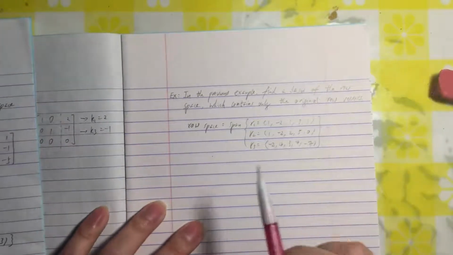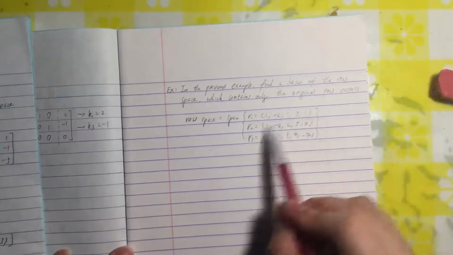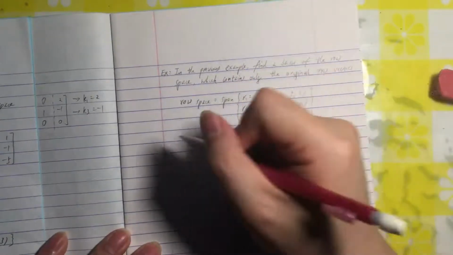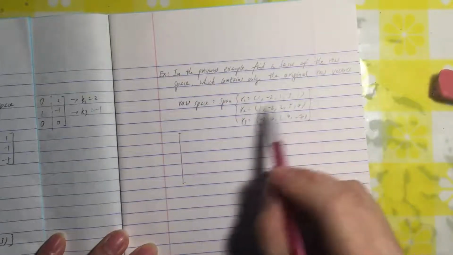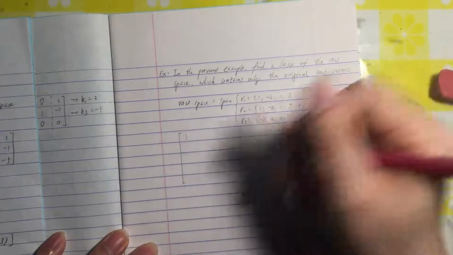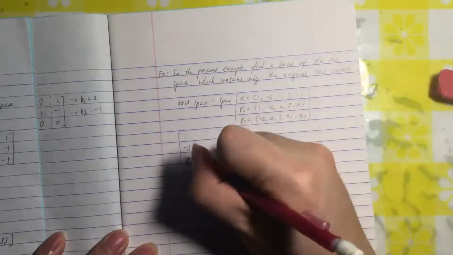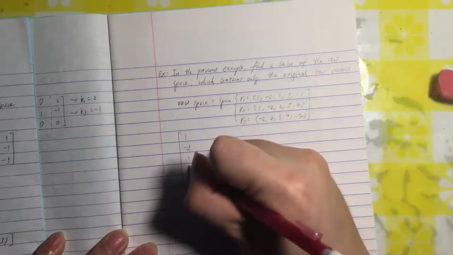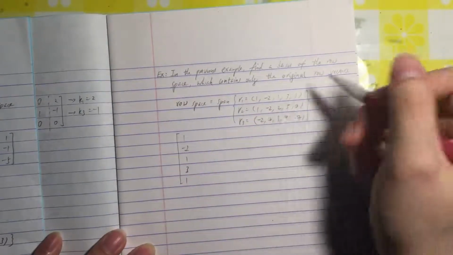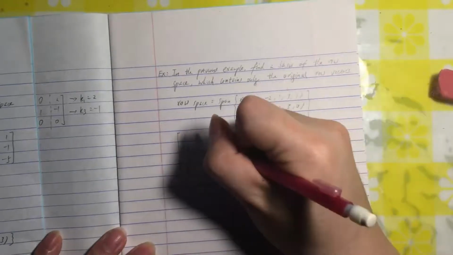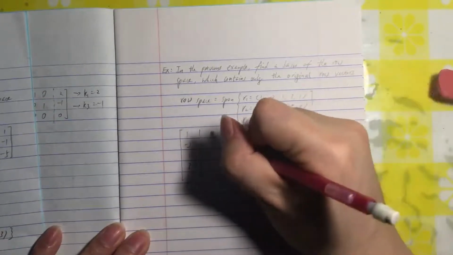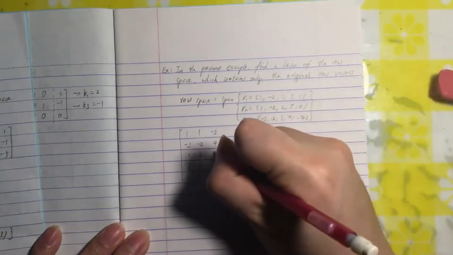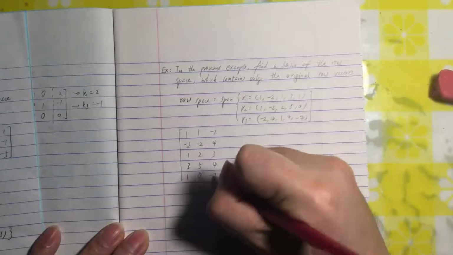In order to find a basis that contains only the original row vectors, we treat each vector as a column vector. So I form a matrix which treats each row vector as a column vector. The first column is R1, 1, -2, 1, 3, 1. Next, I treat R2 as the second column vector, 1, -2, 2, 5, 0. Next, I treat R3 as the third column vector. I get -2, 4, 3, 4, -7.